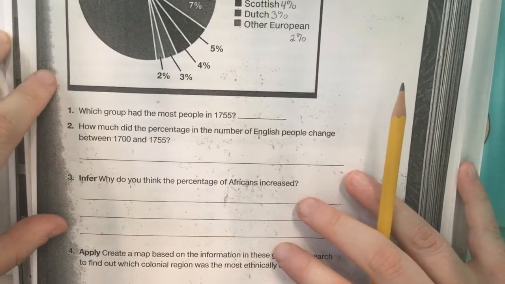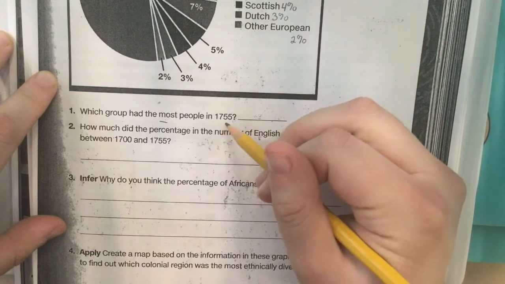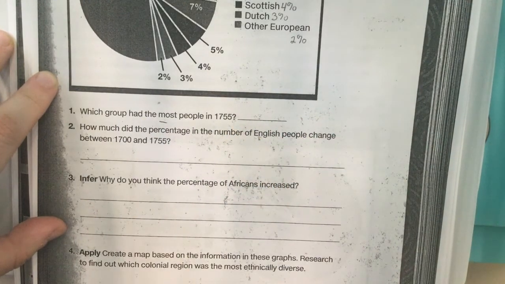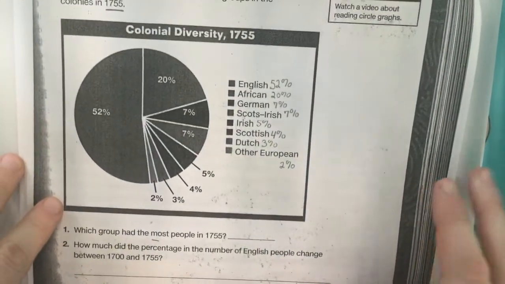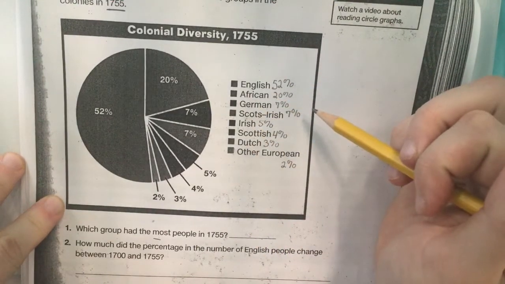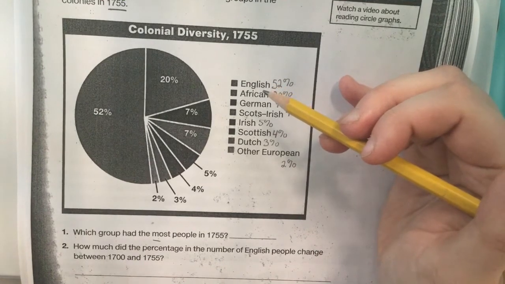Okay, our questions say, which group has the most people in 1755? So in order to answer this, we have to look at the graph that says 1755, which would be the one on this page. Now it says the most people. Now many of us would think, well, it tells the percent, but not the number of people.